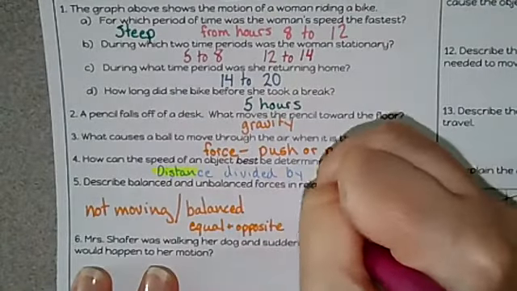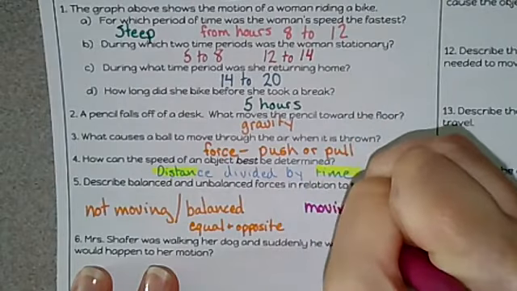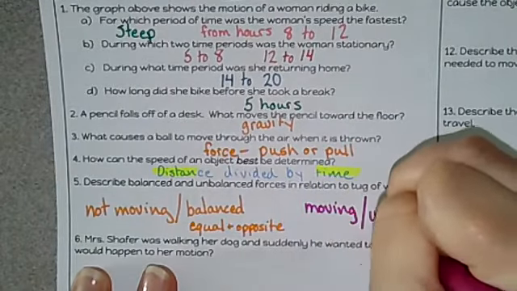All right. So if they are moving, if it is going to be moving, it is unbalanced.